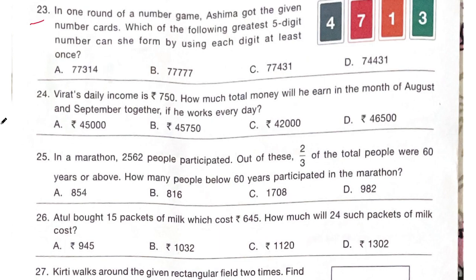Question 23. In one round of a number game, Ashima got the given number cards. Which of the following is the greatest 5-digit number she can form by using each digit at least once? So 4 digits are there. We need to find the greatest 5-digit number. This means we need to repeat a digit. So the greatest 5-digit number here would be 77431, which is option C.